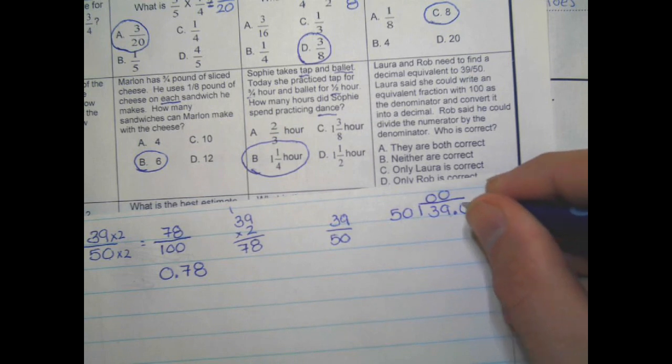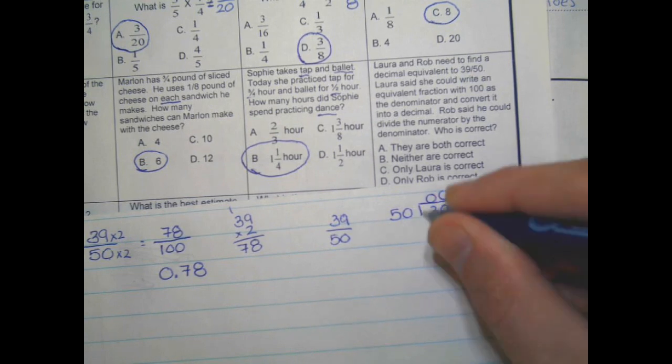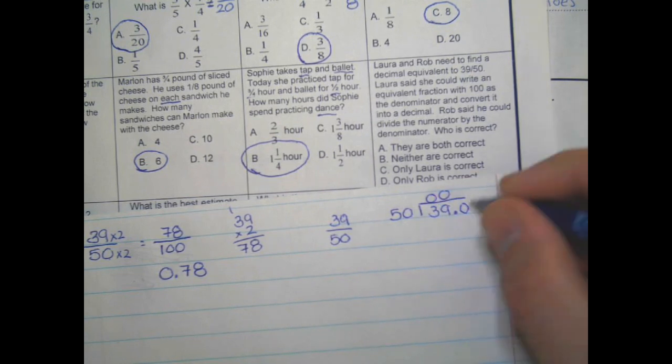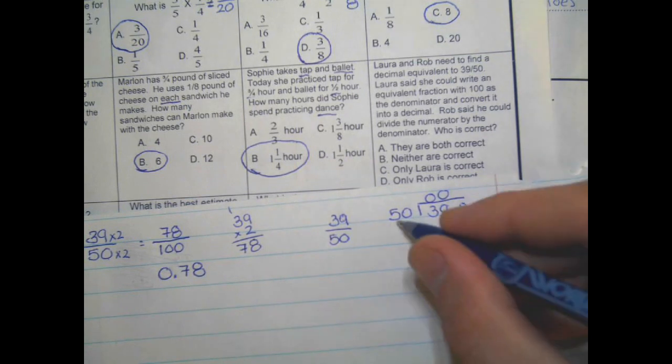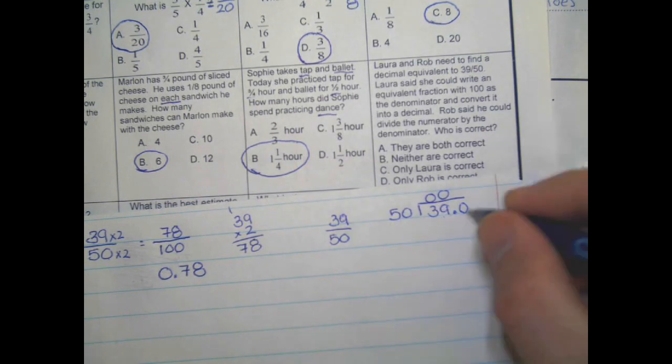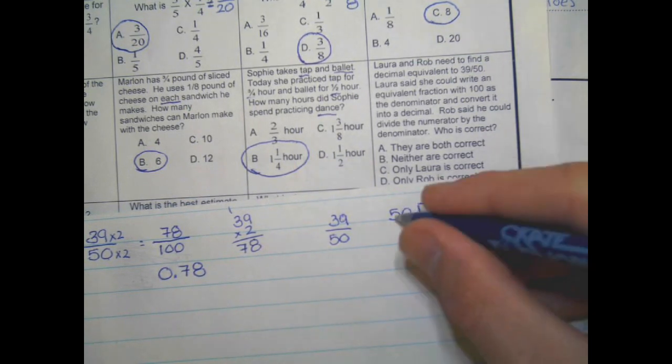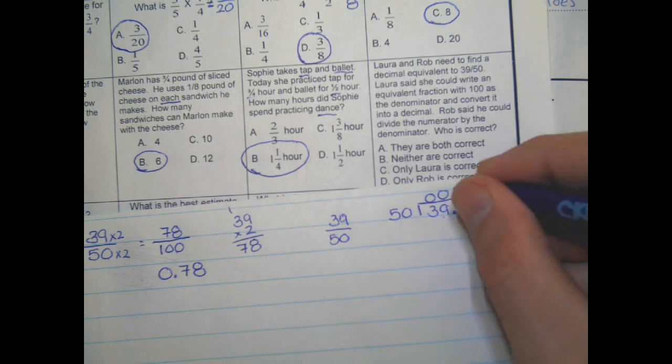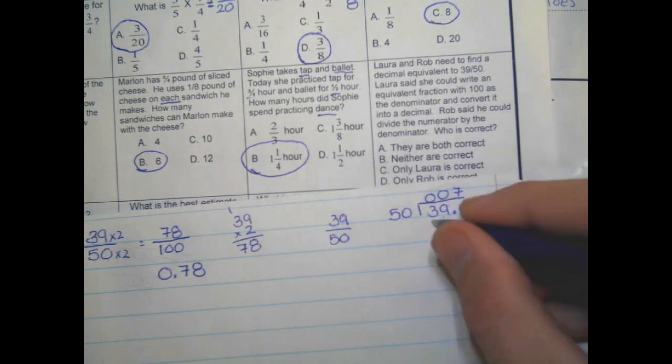Now if we put a 0 here, we could go into this number, 390. But that didn't change the value because there's a decimal there. So 50 can go into 390. Think about 5 going into 39 because it has extra zeros on it. 5 can go into 39. It can go 7 times. So 5 times 7 is 35. Add that 0 back on.